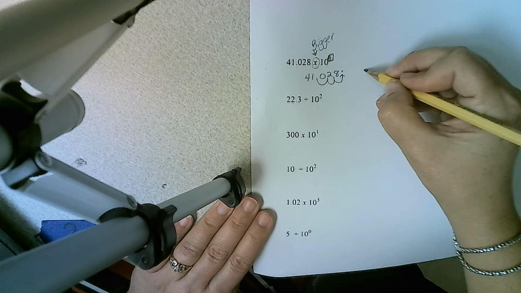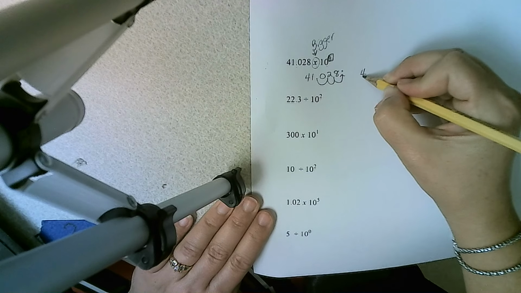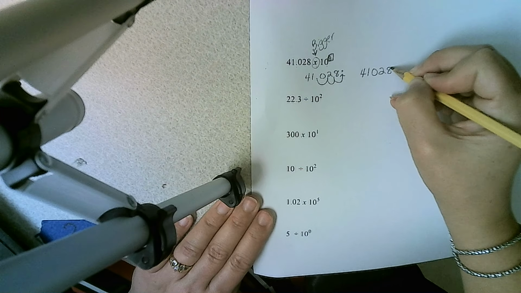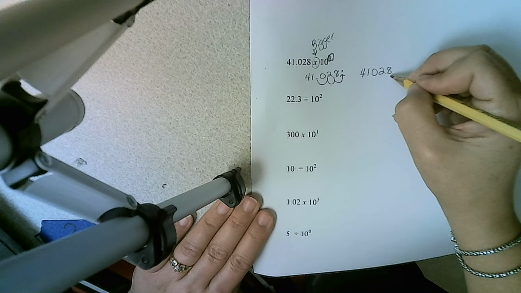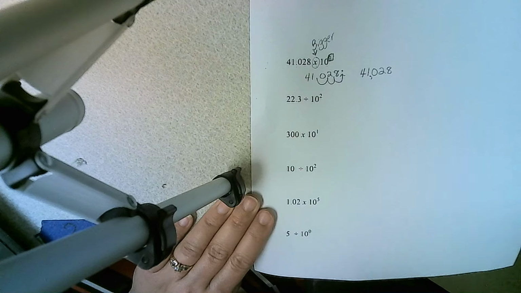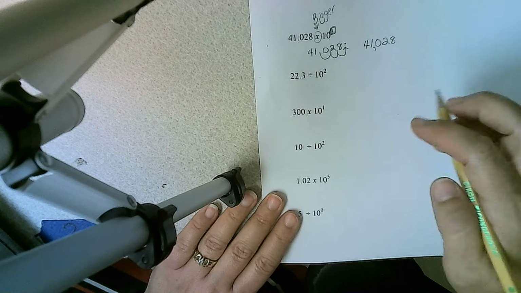But in that spot, it is invisible. So the answer is 41028. If you choose to put a comma, count over 3. 1, 2, 3, comma. The next one.